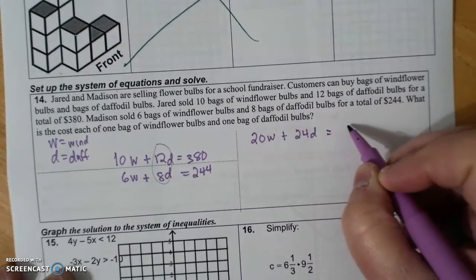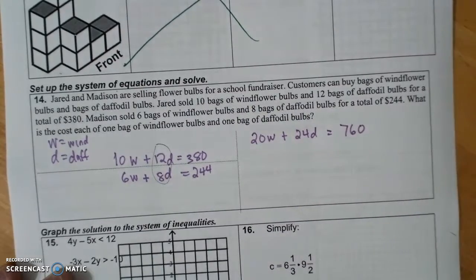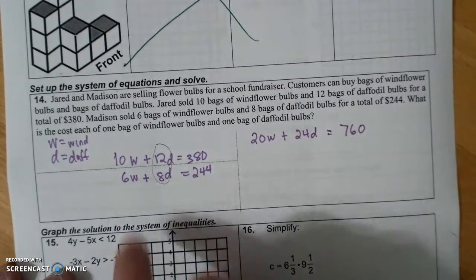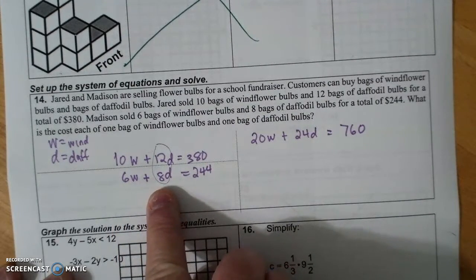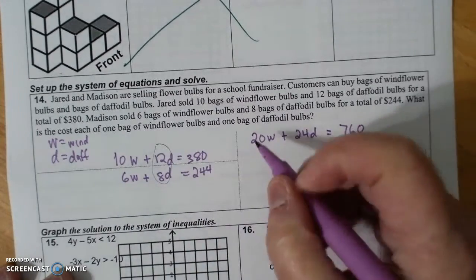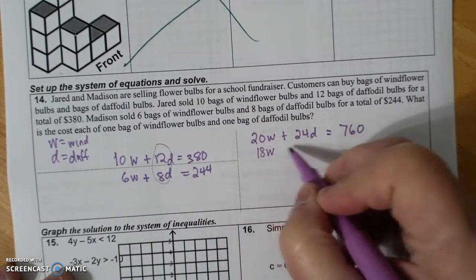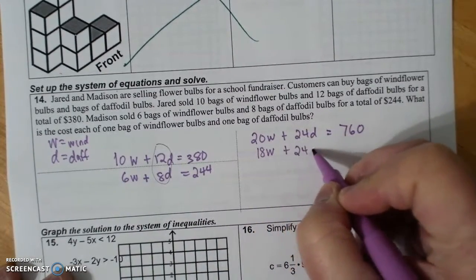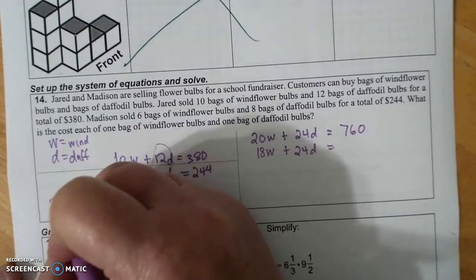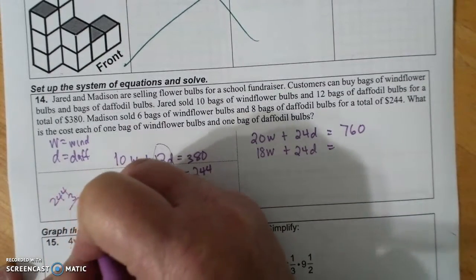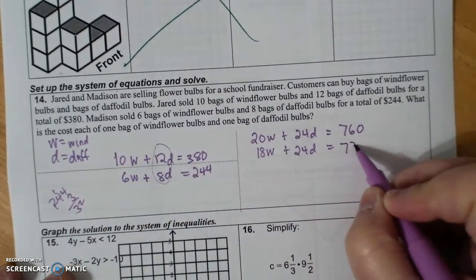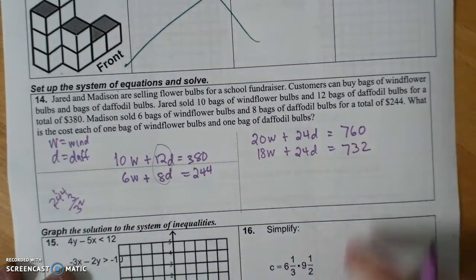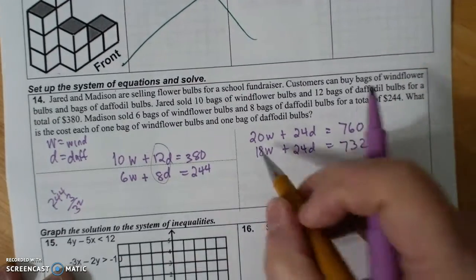And you have to do it correctly. Okay? So I multiplied everybody by 2. How do I get to 24 here? Multiply everybody by 3. Okay, so now I have things I can eliminate.